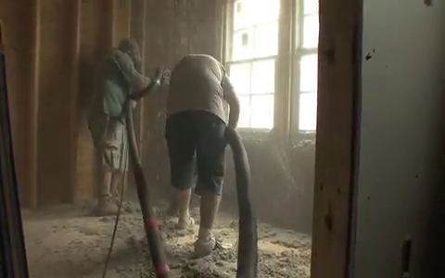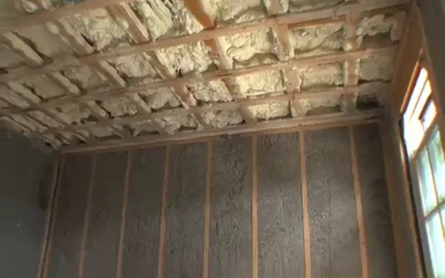When we start putting insulation in this wall cavity, you put a thin layer of fiberglass or cellulose insulation, some kind of fibers in there. It's going to slow down the air movement so it stops that convective loop.